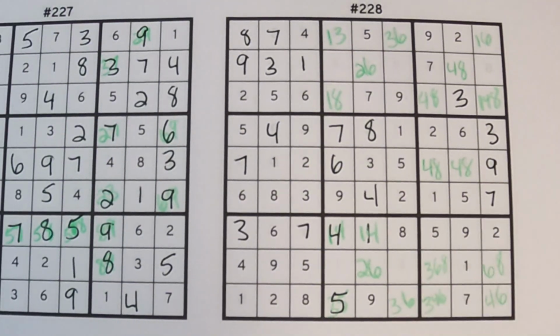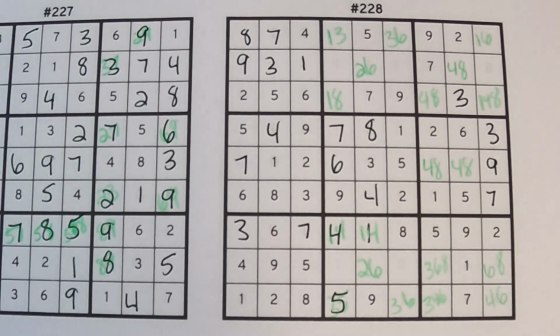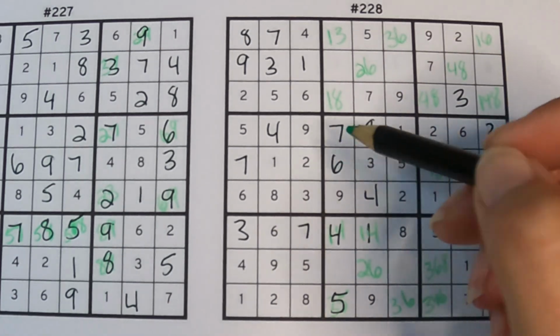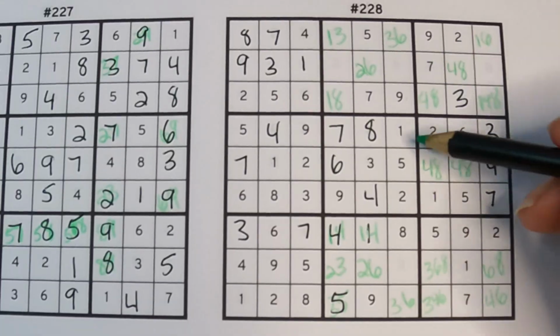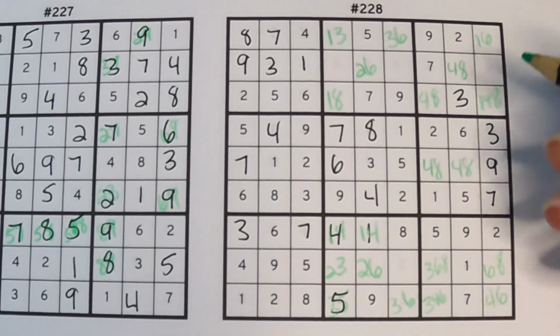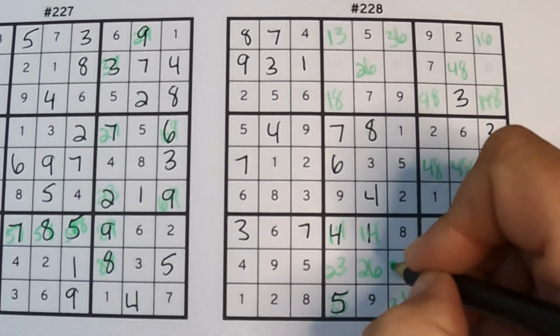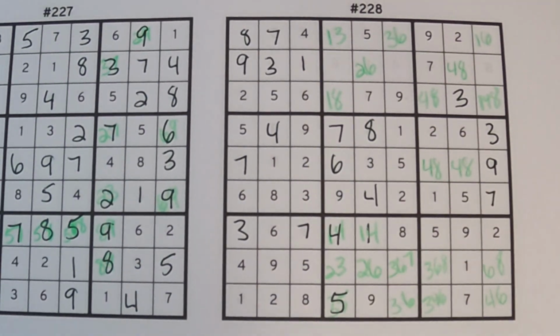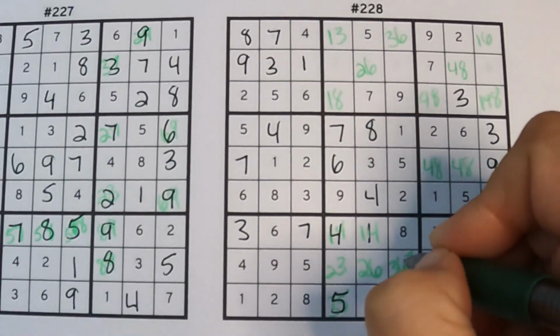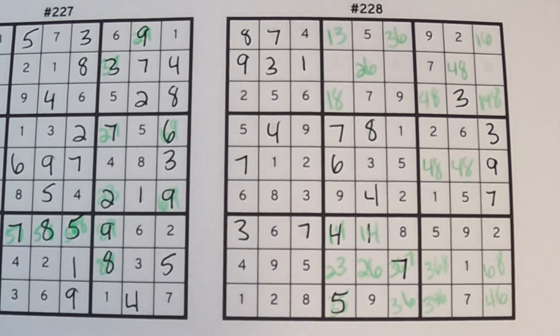For this box now, we're missing 2, 3, 6, and 7. We've got 6 and 7 here, so 2, 3. 2 here, so 3, 6, 7. Now the only place the 7 can be in that box is here.